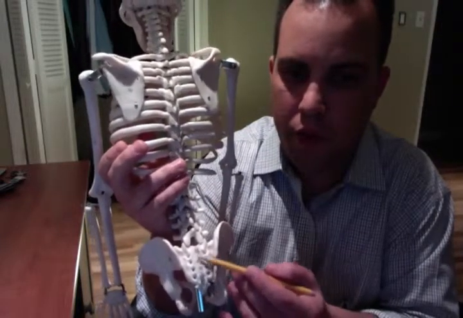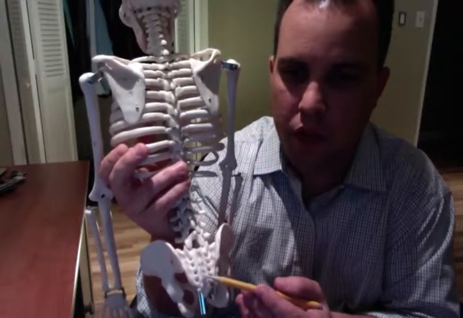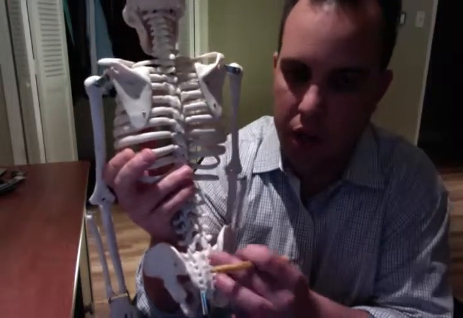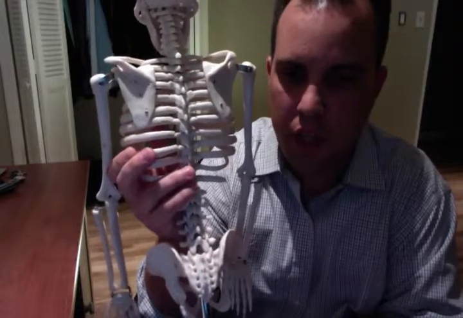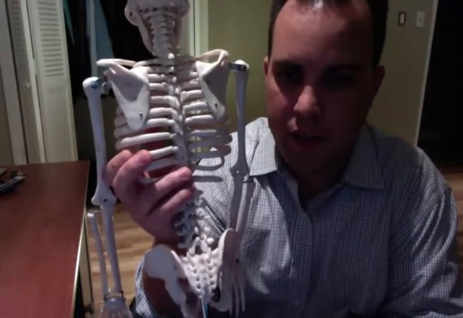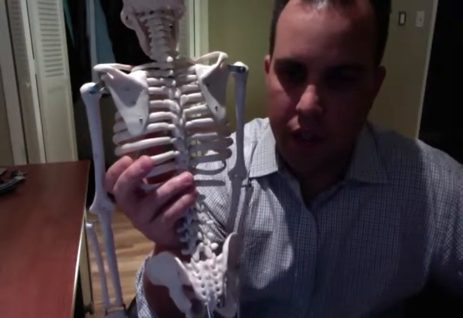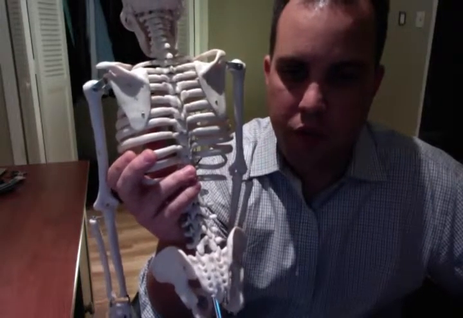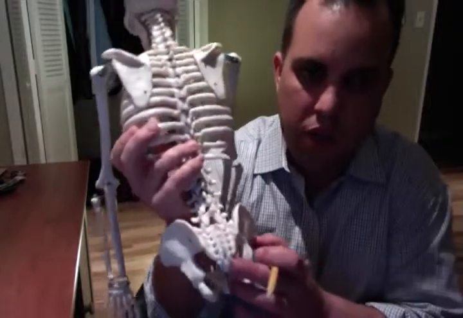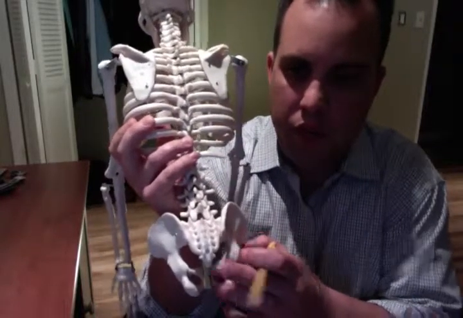The 5 vertebrae in the sacrum usually fuse in adults between the ages of 16 and 18. And in the coccyx, we have 3 or more bones that fuse together at the bottom of the spine, which is indicated right here where my middle finger is.